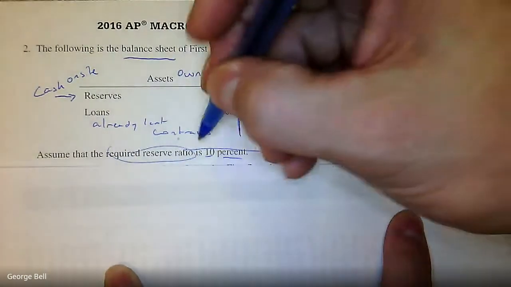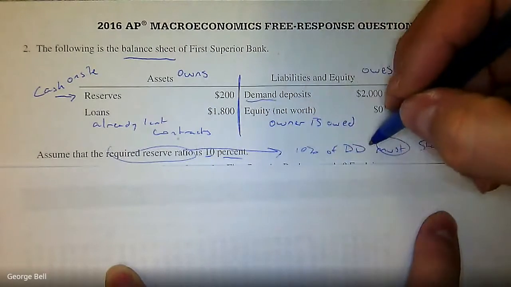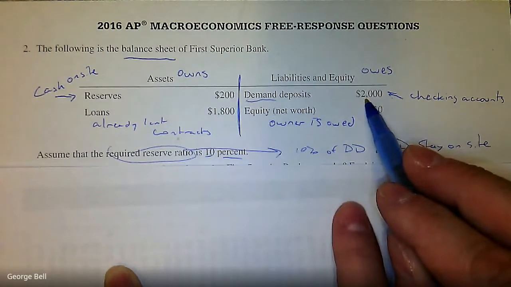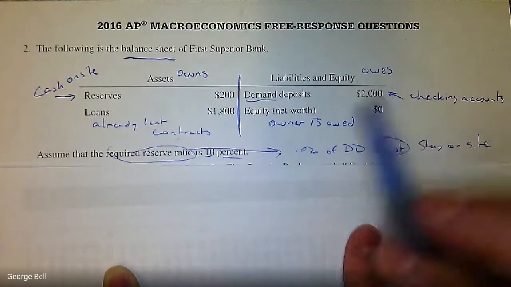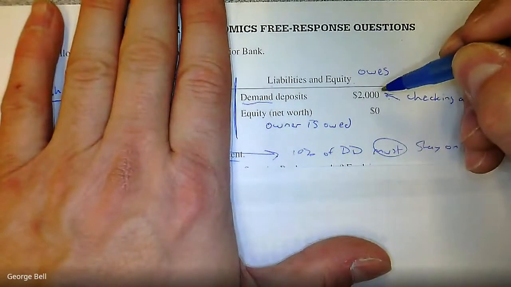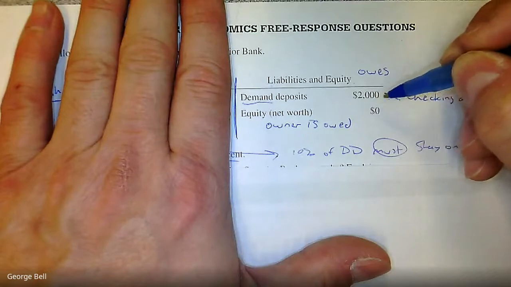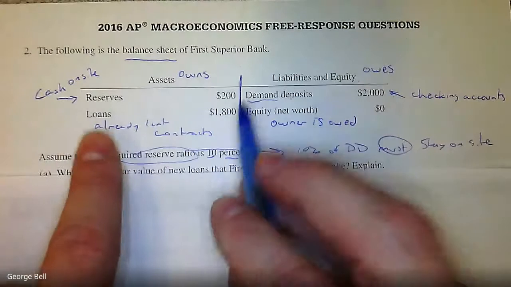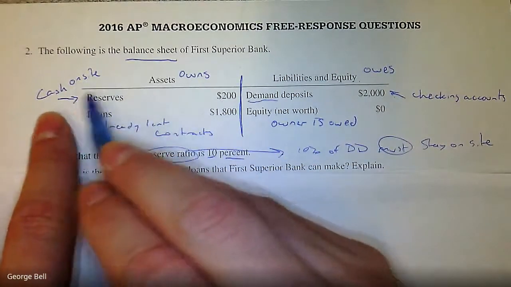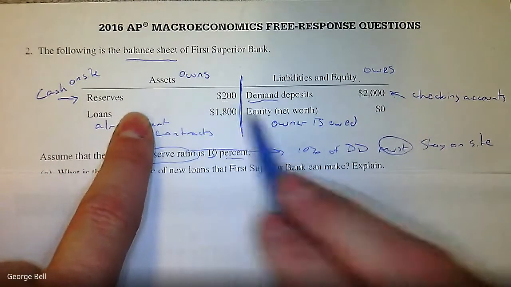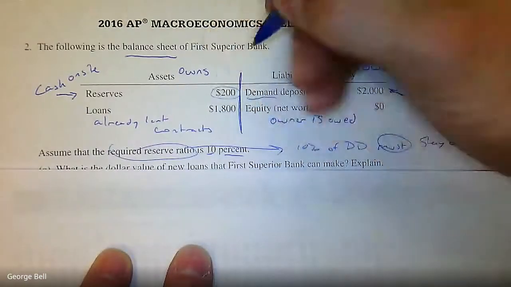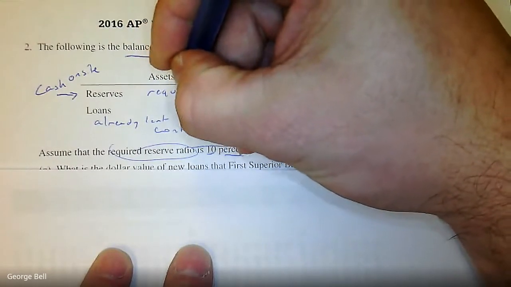So looking at this then, the reserve ratio is 10%. 10% of demand deposits must stay on site. So I see that there are $2,000 of demand deposits. I know the reserve ratio is 10%. That means that 10% of 2,000 must stay on site. 10% of 2,000 is $200. So looking over here, they're telling us that all of our cash on site is $200. We just said 10% of 2,000 must stay on site. That means that this $200 is technically all required reserves.